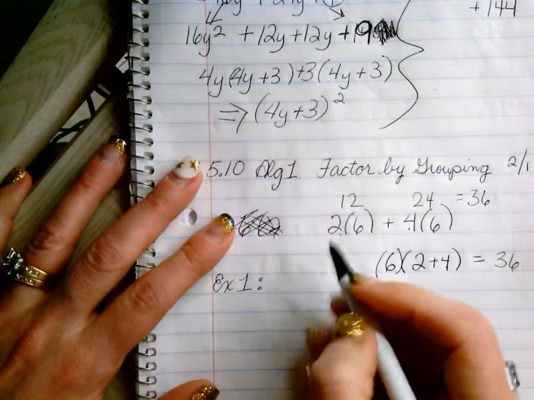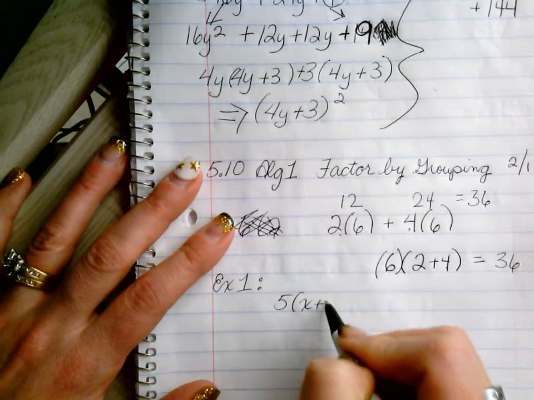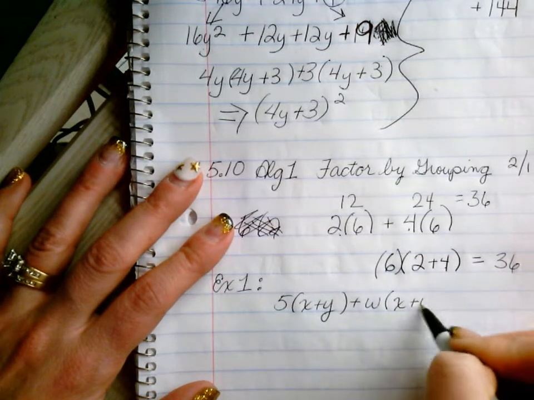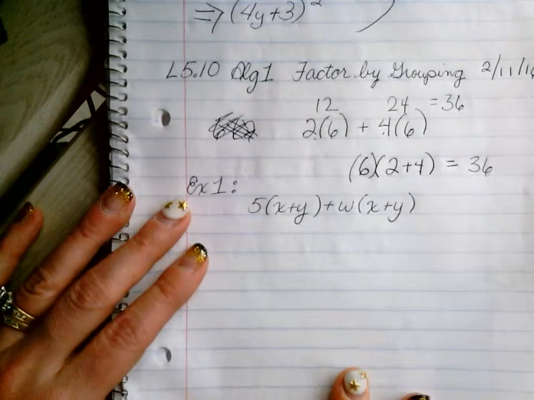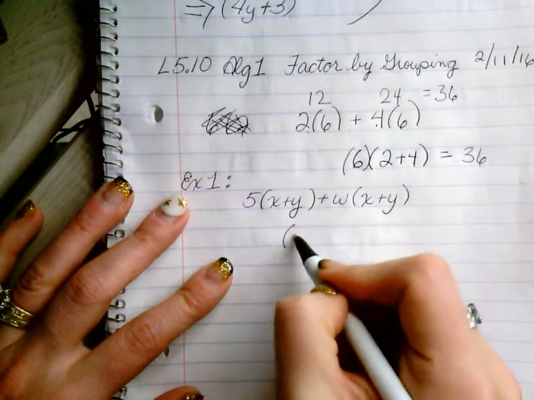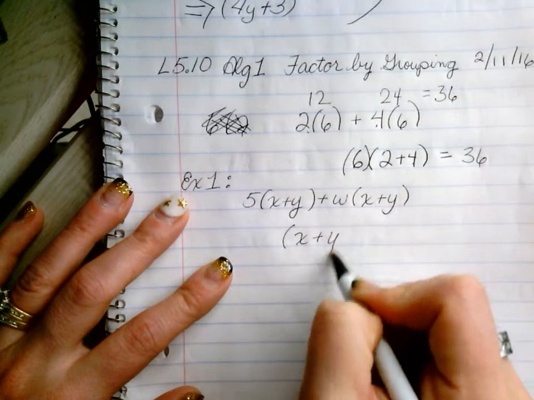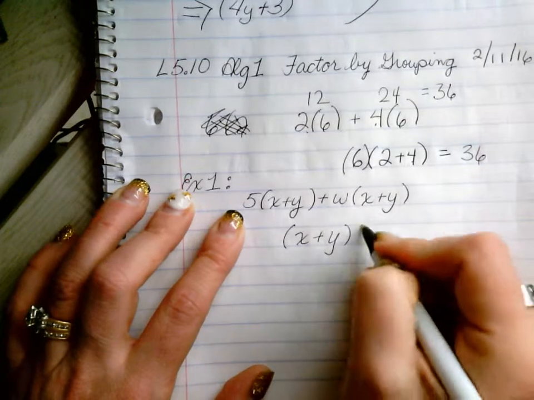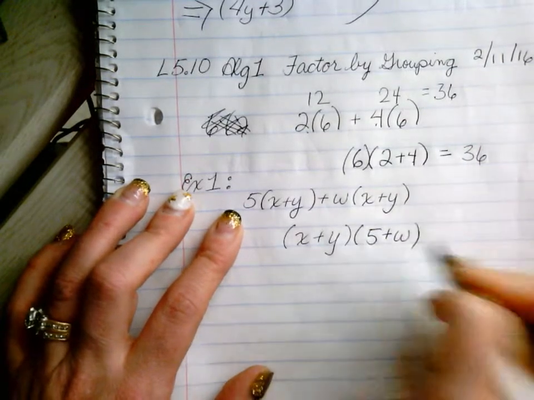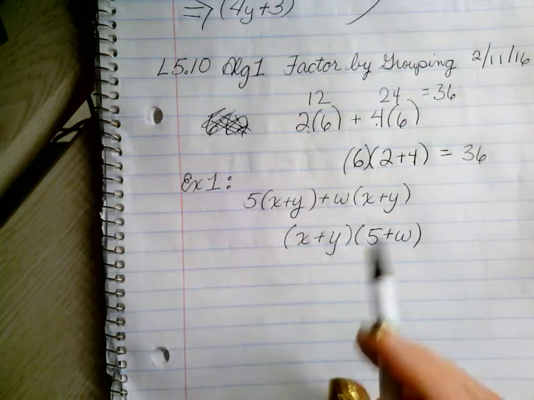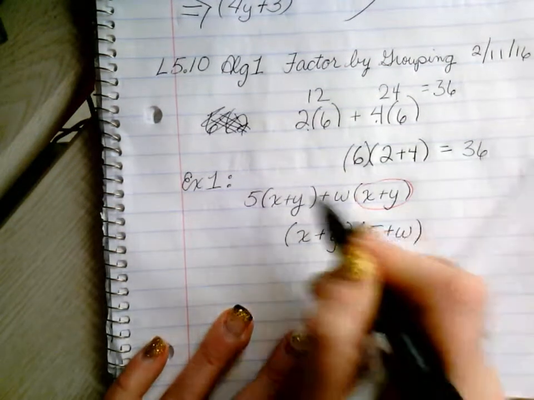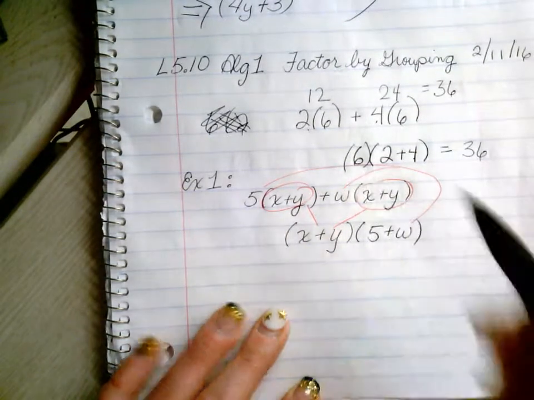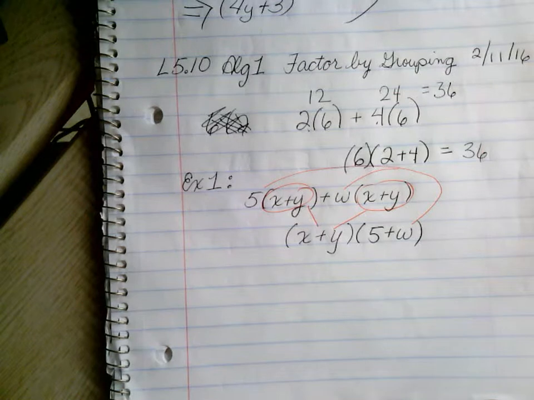We've got 5 times x plus y added to w times x plus y. Is there a shared factor? X plus y. List it one time. Okay, list it one time. And then the other two things get combined. You've already been doing this with yesterday and the previous days, okay? So if there is a shared factor, list it once, and then combine what is left in the other parentheses.